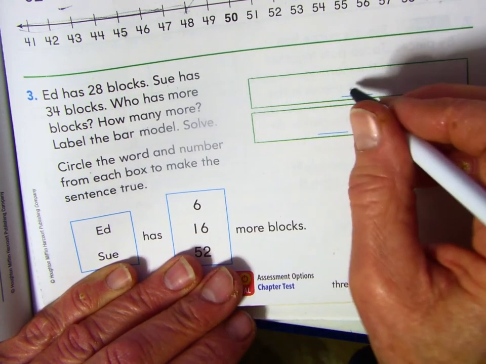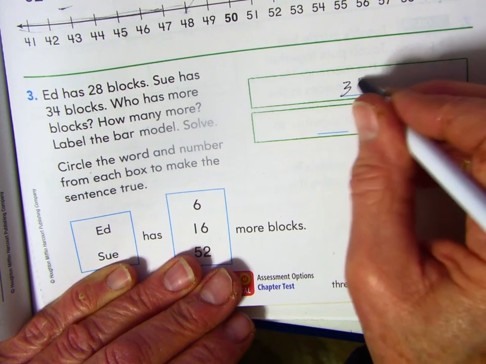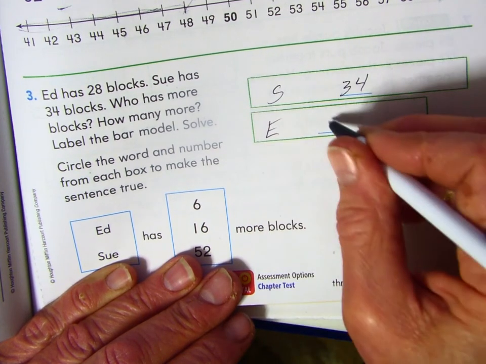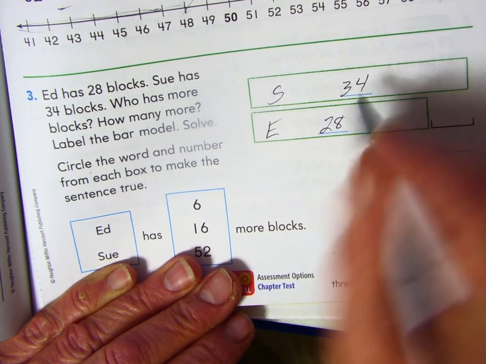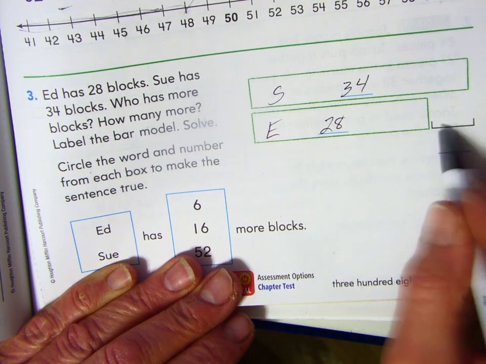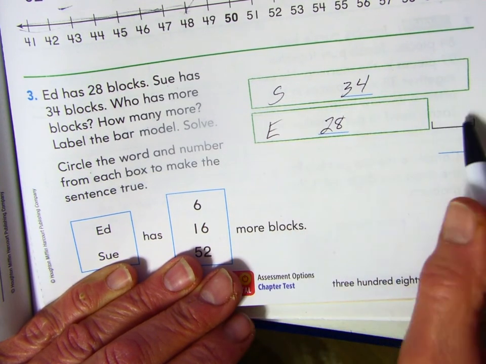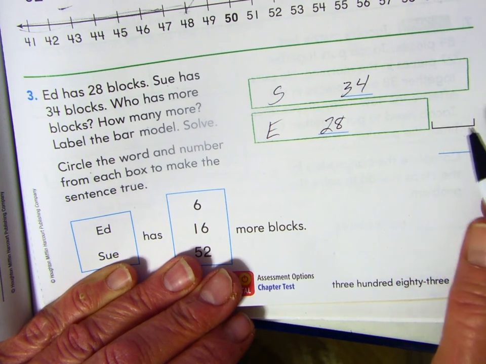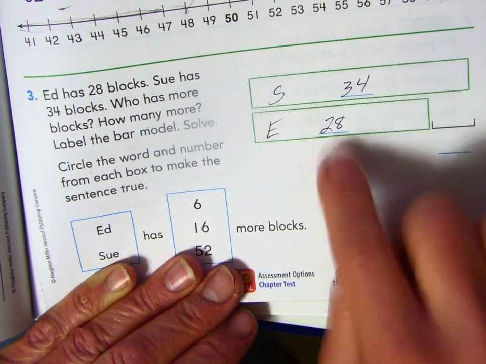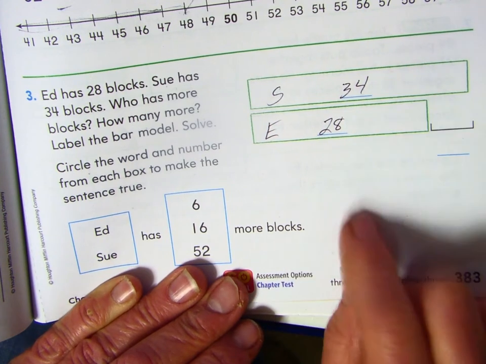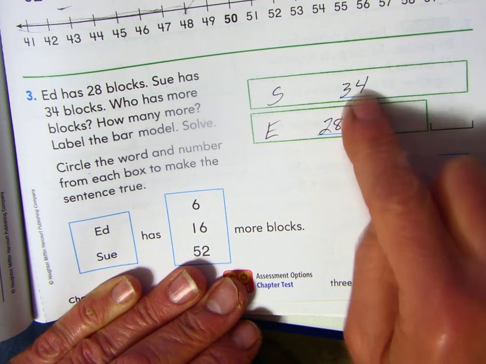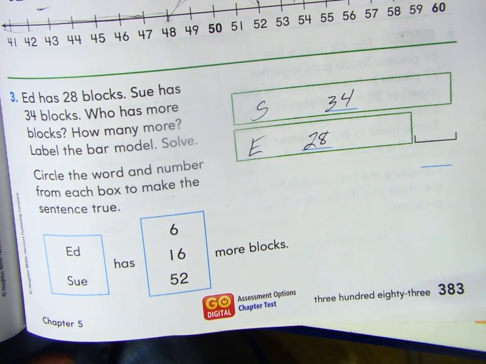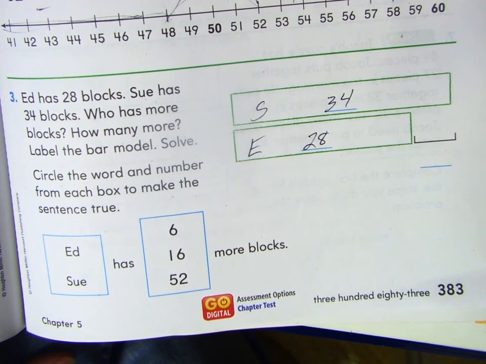Sue tiene 34. This is Sue. Ed has 28. How many more? Look at Ed's and look at Sue's. Just this little bit more. How much is that? Well, we can do this. We can start at 28 and count up to 34. Podemos contar hasta 34 porque los dos números están cerca. Podemos encontrar la diferencia.